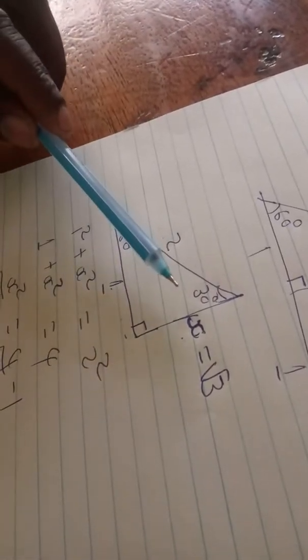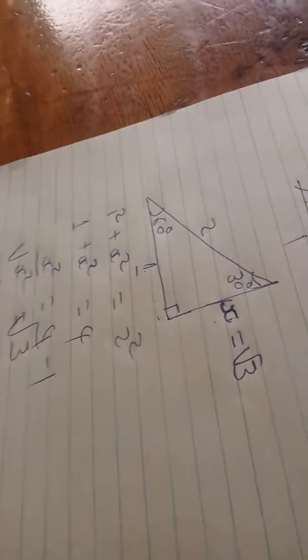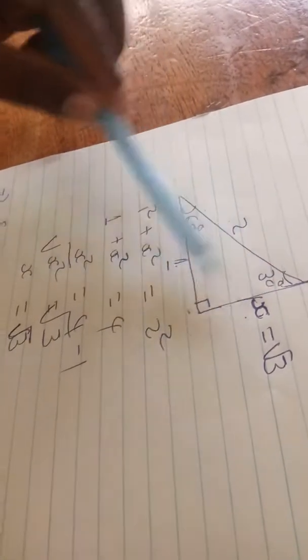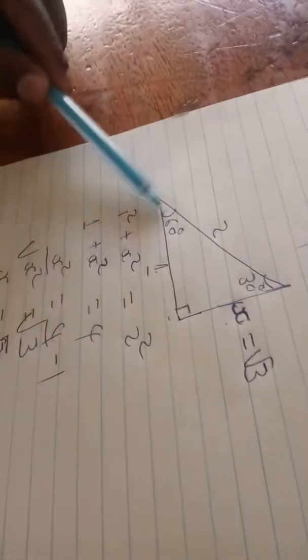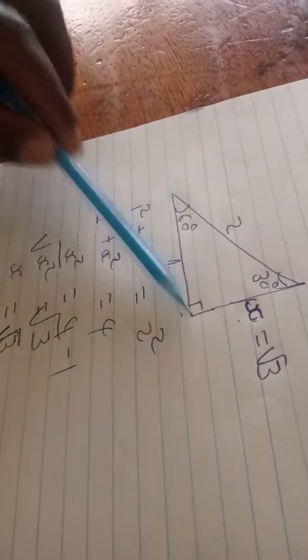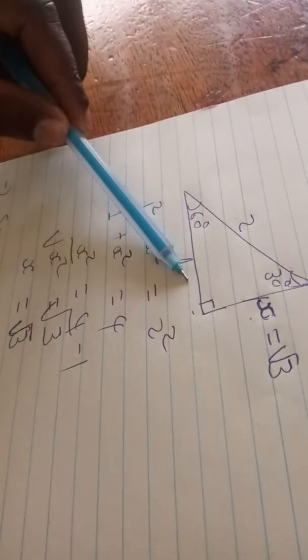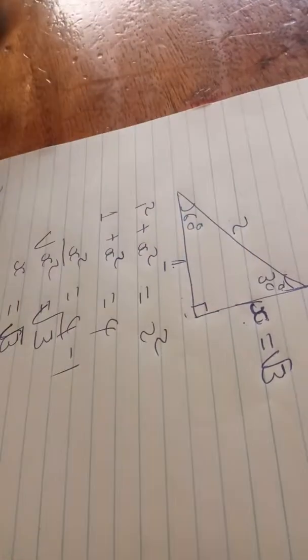Now, if we want to find the sine, cosine, and tangent of angle theta, come back here. To find the sine of angle theta, you need to use opposite over hypotenuse. Now, this side is opposite to theta, and this is the hypotenuse. The hypotenuse is the side which is opposite the right angle. The opposite side is the side which is on the other side of a given angle.